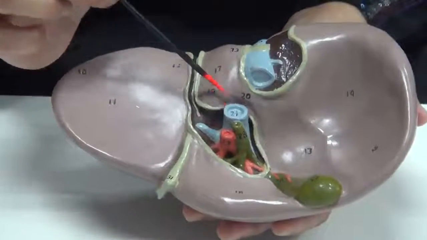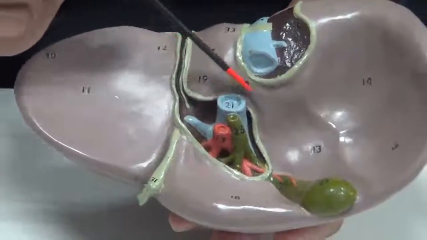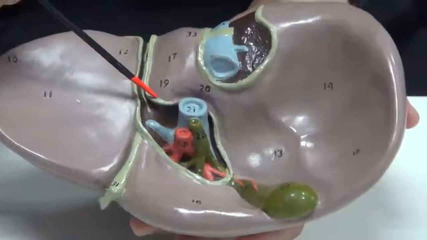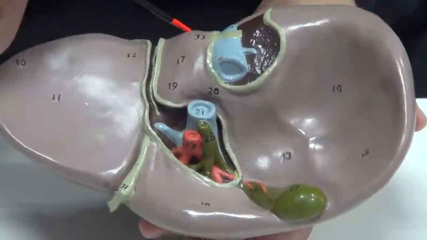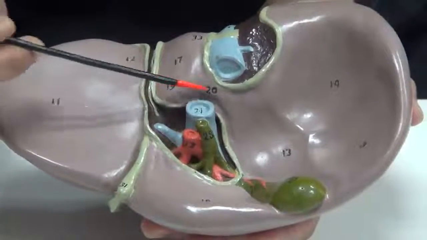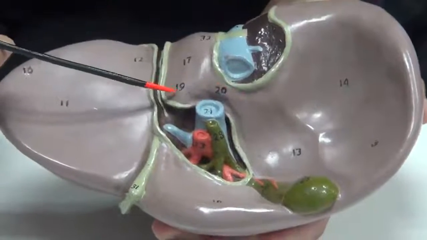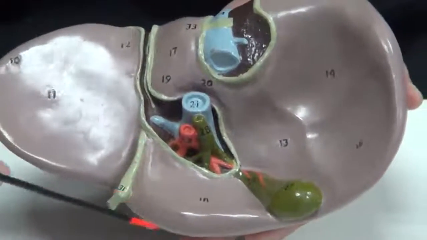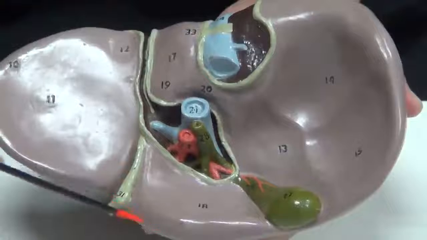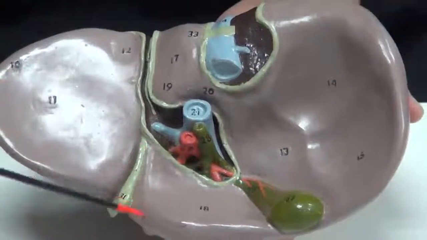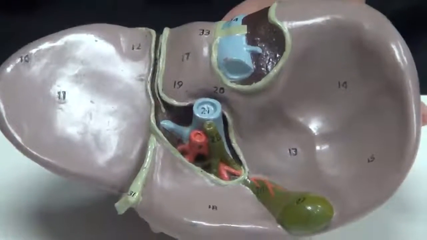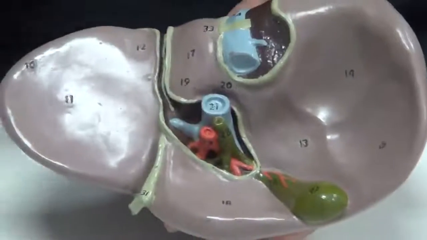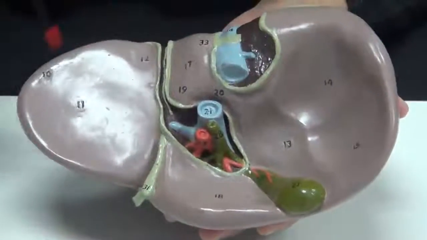Here we can see the caudate lobe. It has a caudate process here and a papillary process here, and this is the quadrate lobe. Again, let's focus on the visceral surface of the liver.